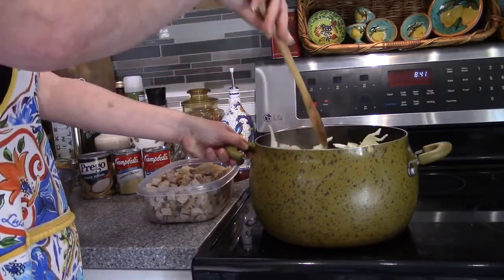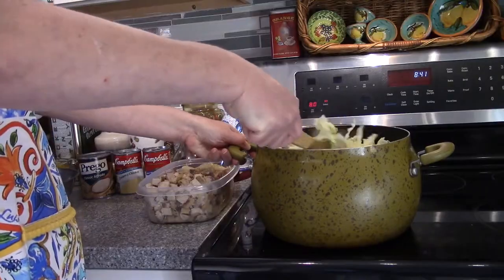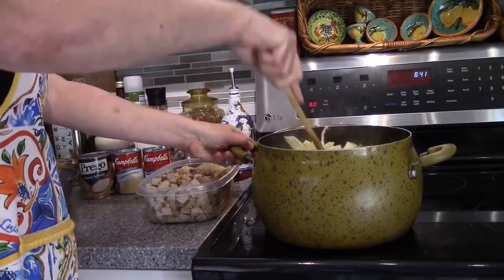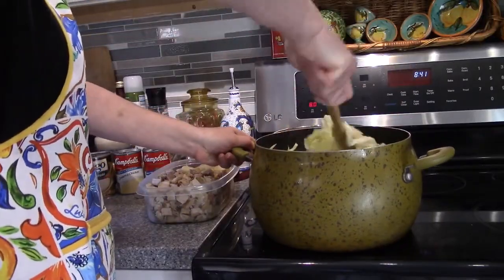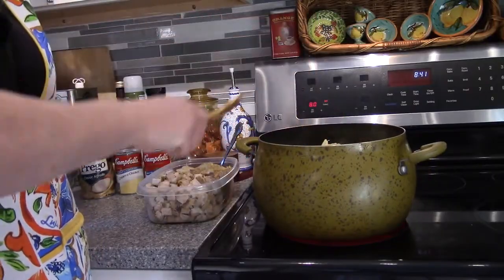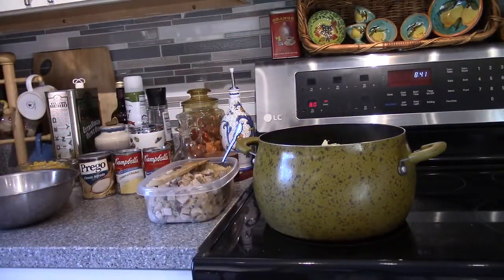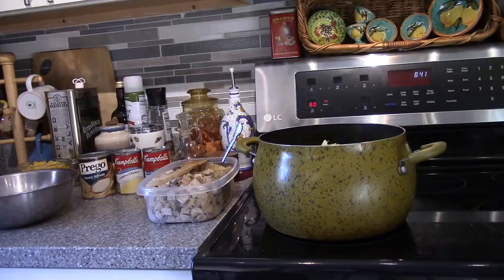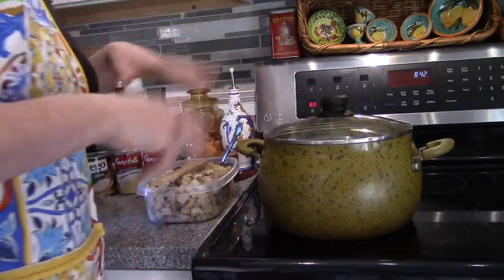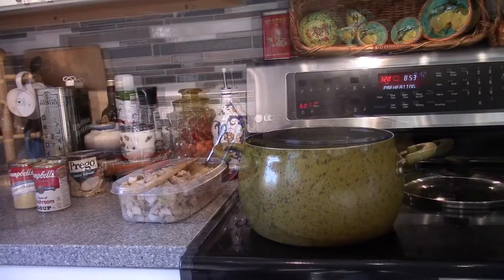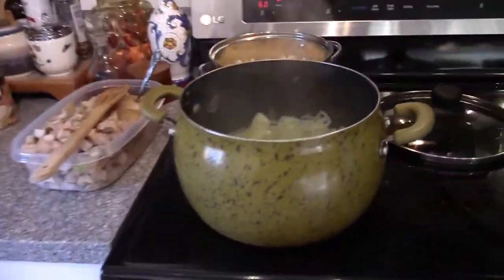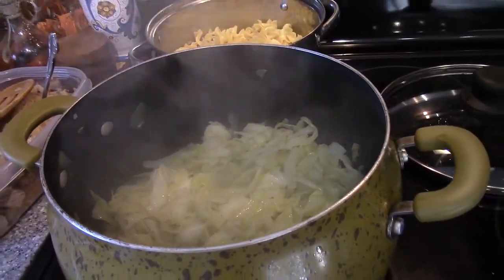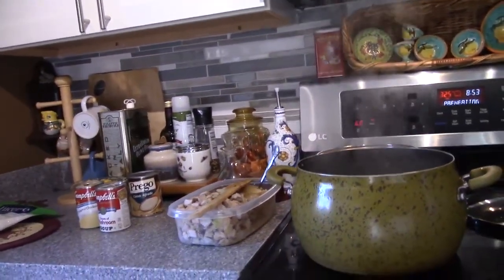Give this a little turn so the onions don't burn underneath. Then we're just going to steam this. We'll throw the lid on. And we'll come back when that's all wilted down. So now the cabbage shrunk down. So now we're ready to add everything else.